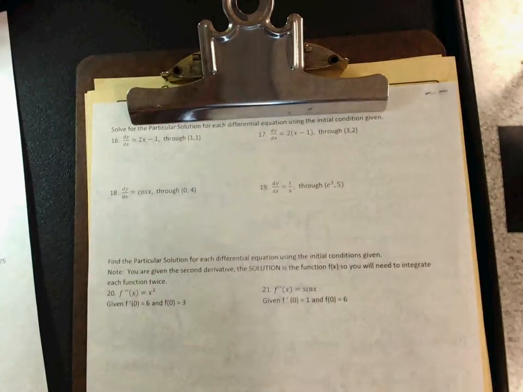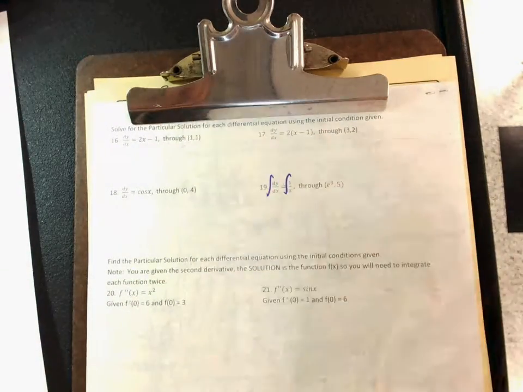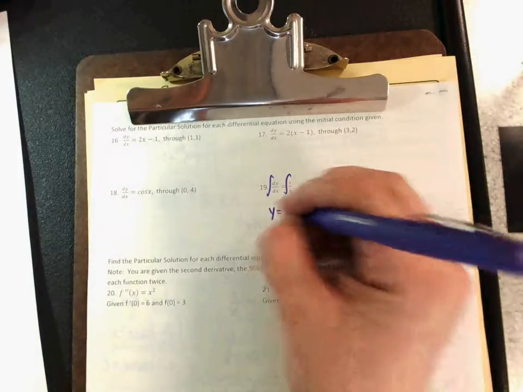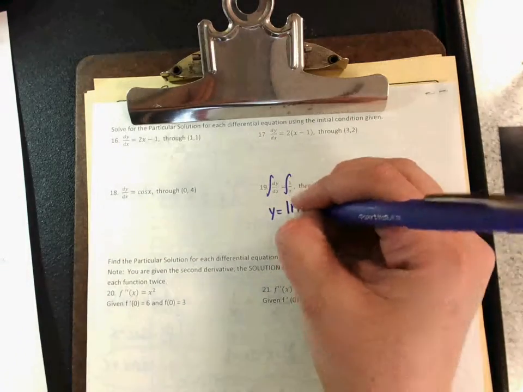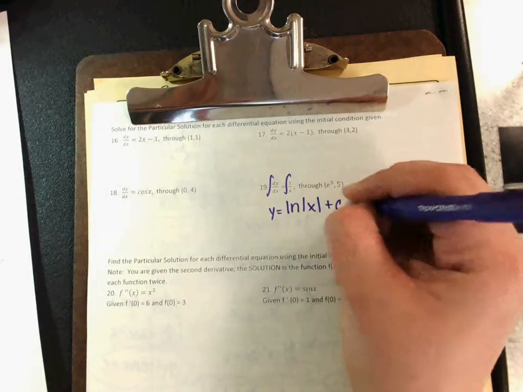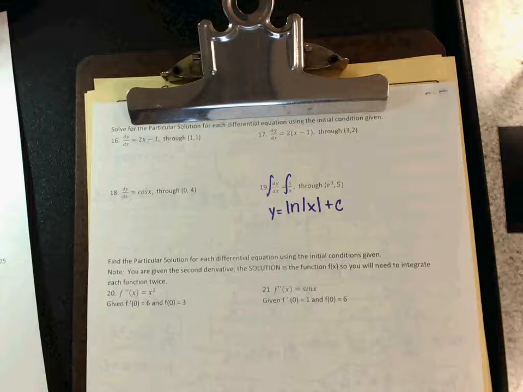Alright, so 19. Integrate both sides. What's the integral of dy dx? Y. What's the integral of 1 over x? Special rule. Natural log what? Absolute value x plus c.